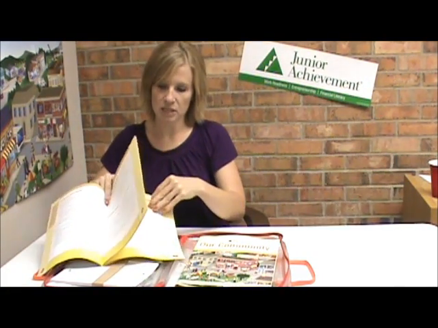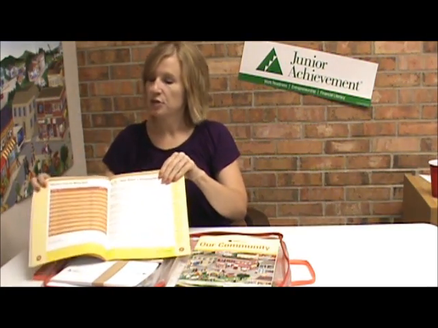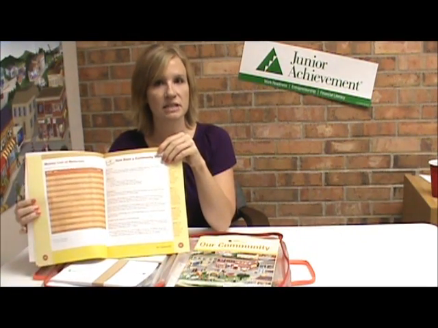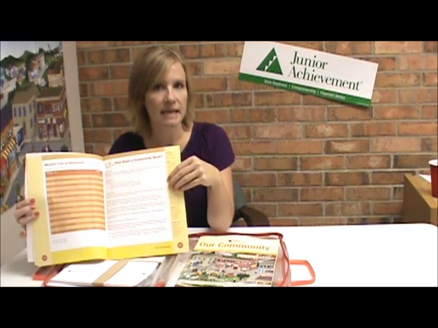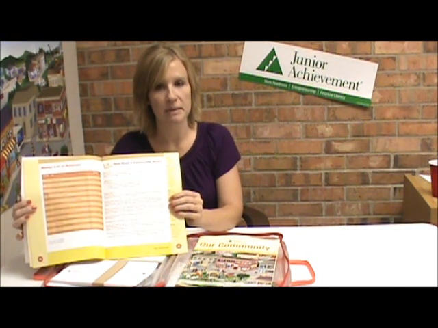And on one of the pages, you will find a master list of materials. That list is a good thing to take a look at, double check that everything is in your kit. If you find anything missing, please let our office know and we can provide you with that material.